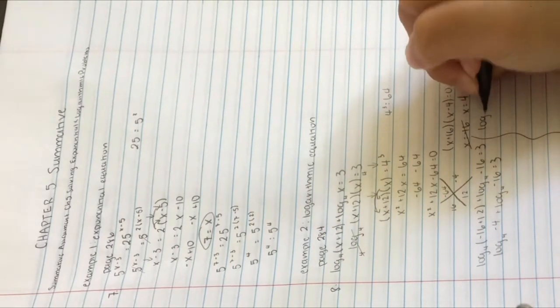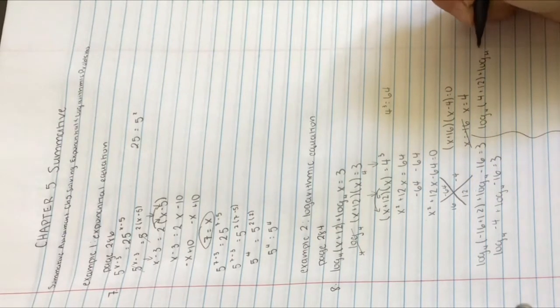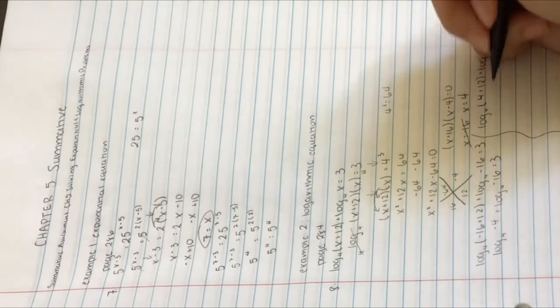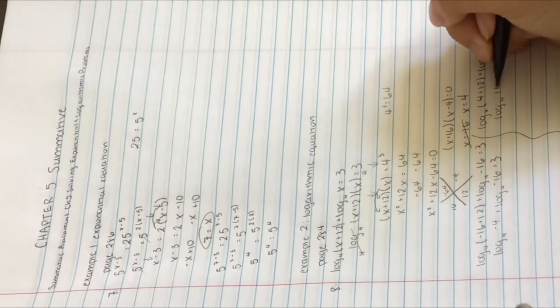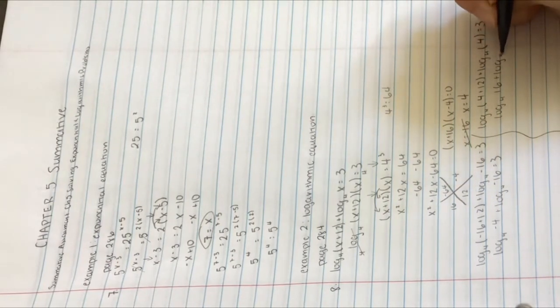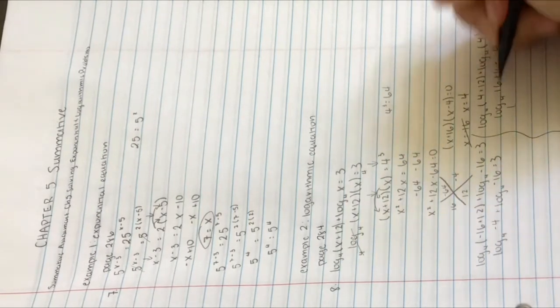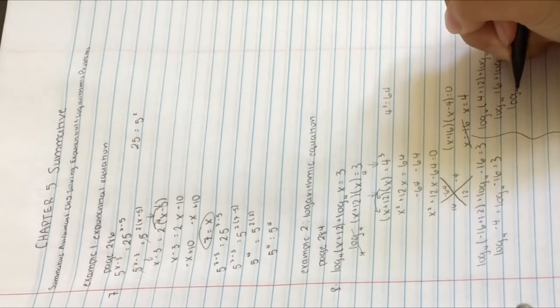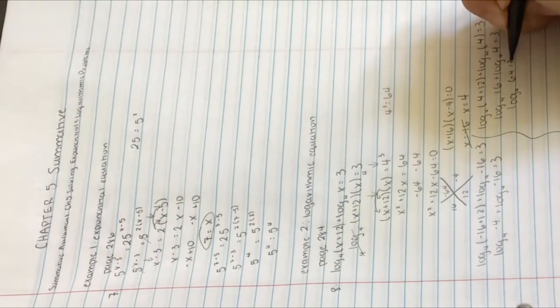And so I'm going to be checking 4 now. So log base 4 of (4 plus 12) plus log base 4 of 4 times 4 equals 3. And so I'm going to be doing log base 4 of 16 plus log base 4 of 4 equals 3. And then by the product property of logarithms, I'm going to be combining 16 and 4, since they have the same base, which is log base 4. And so 16 times 4 is 64 equals 3.